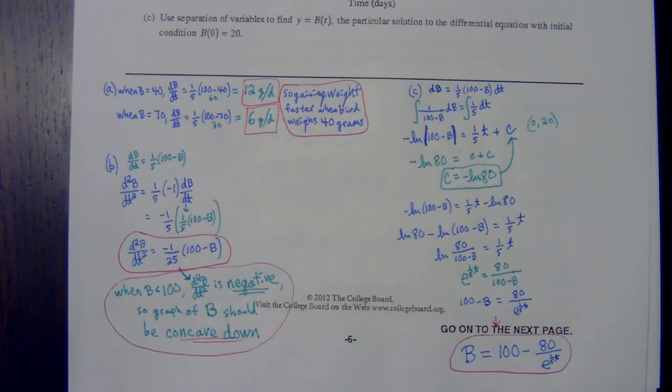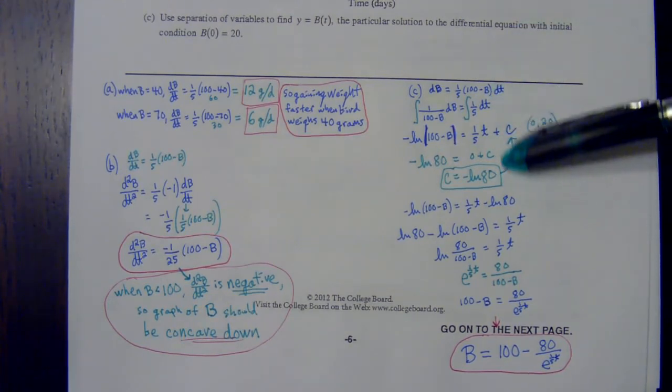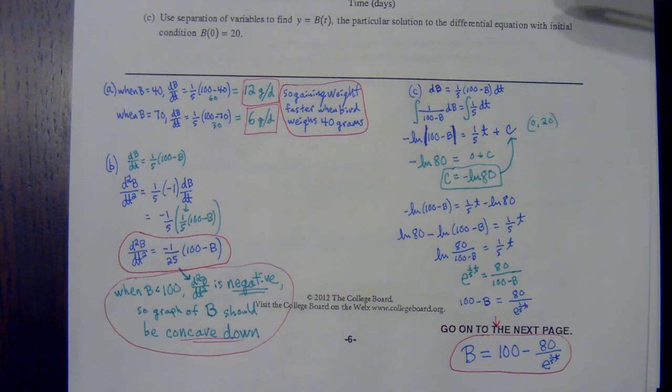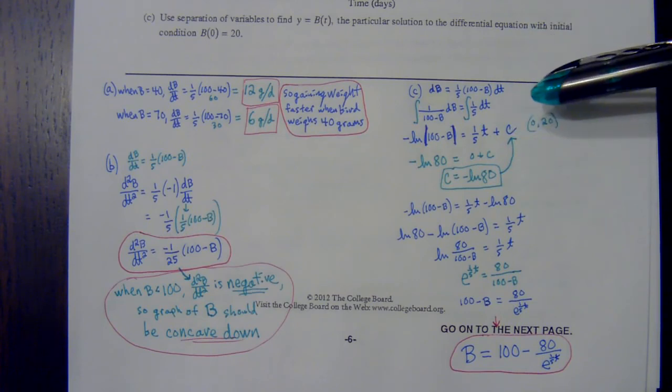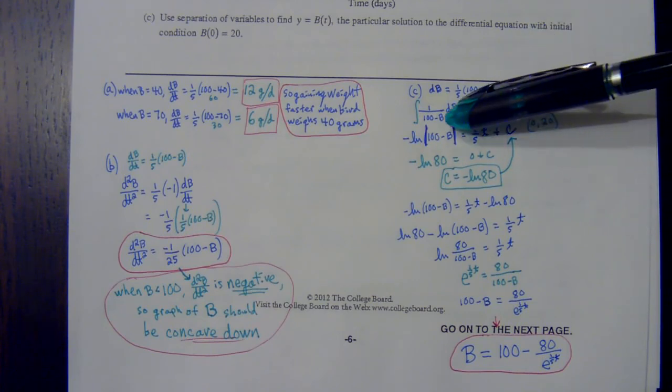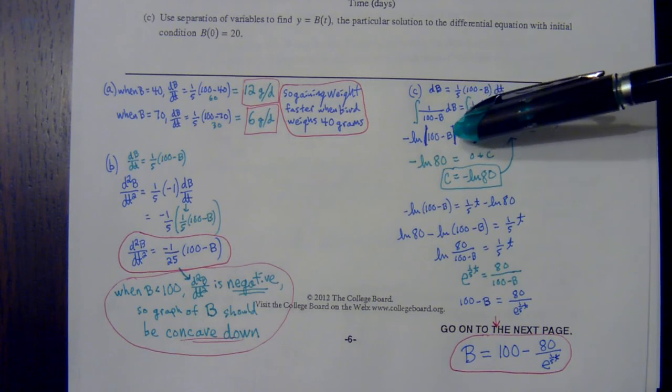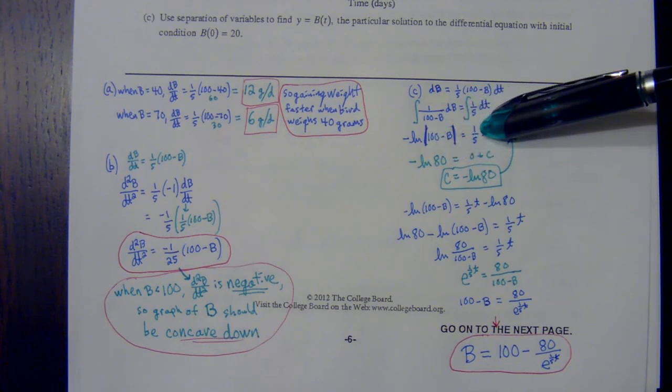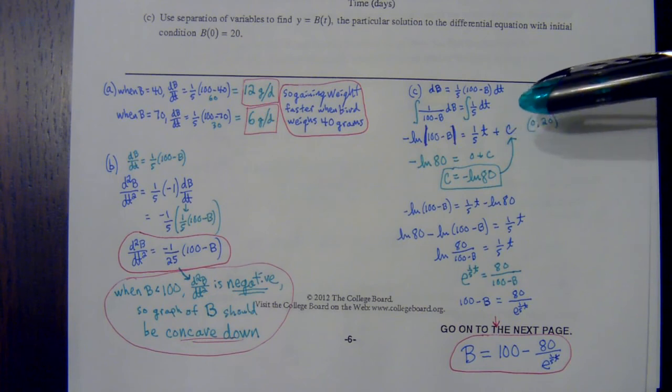And I looked at the rubric. The rubric on this one even accepted if you left it as 80e to the negative 150, like they would have given you full credit for that. But that's worth a chunk of the points right there. Typically, I'm not sure about this exact problem, but typically these are worth 5 or 6 points. And let's just say it's worth 6 points for letter C, then you typically will get 1 point if you separate your variables properly. You get 2 additional points if you just integrate properly. And if you forget the plus C, you don't find that at all, the max you're going to get is 3 out of the 6.